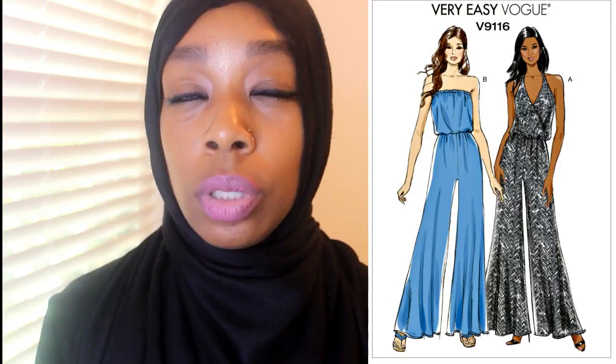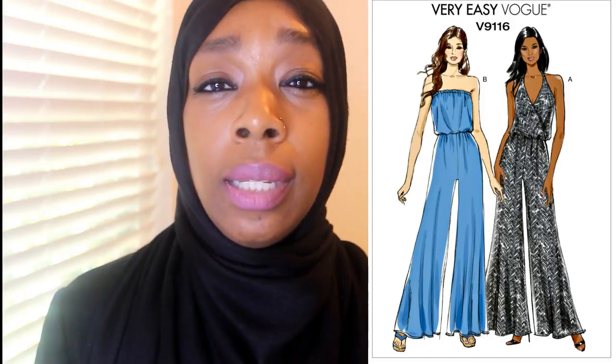But anyway, the patterns that I like, that I would recommend you start out with, are Butterick and Vogue. I love Butterick and Vogue patterns, but Vogue is a very complicated pattern company. The way that they make their patterns is very complicated, and they do have Very Easy Vogue, which you could try out after you start using the other patterns that I recommended.